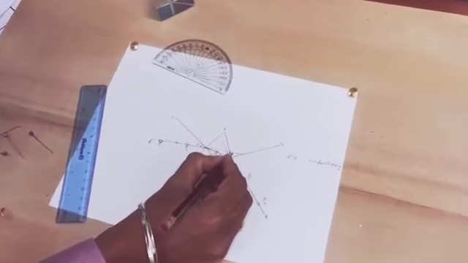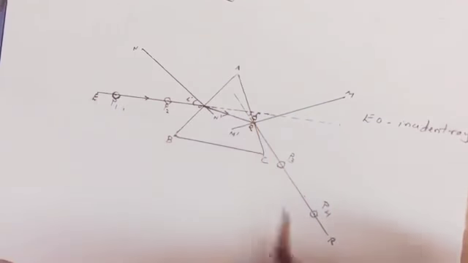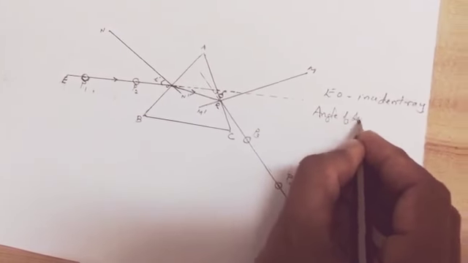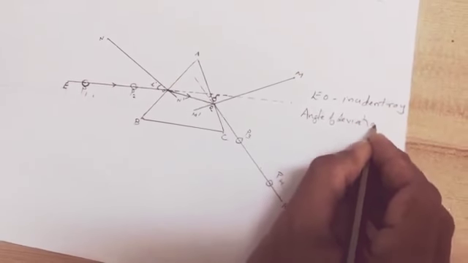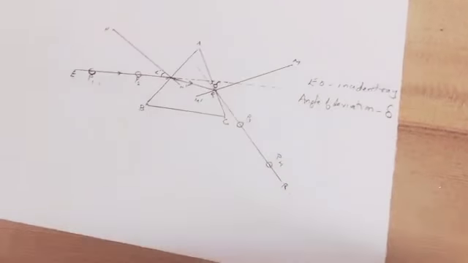And the angle of deviation is given by the Greek letter delta.